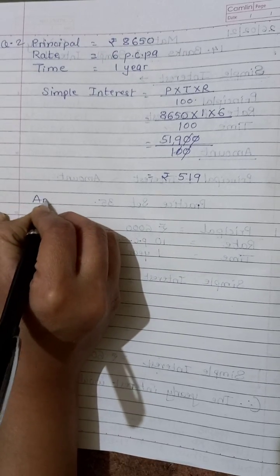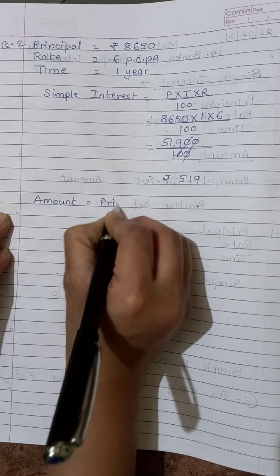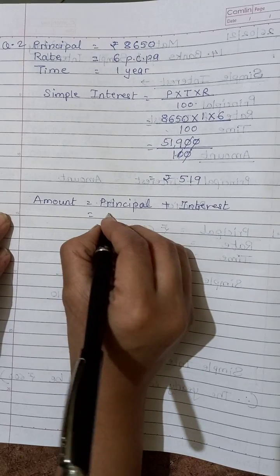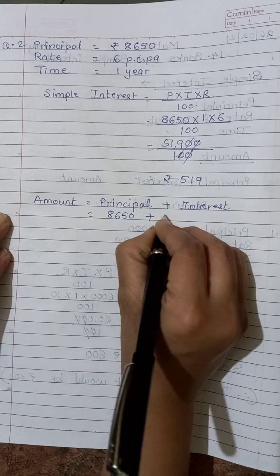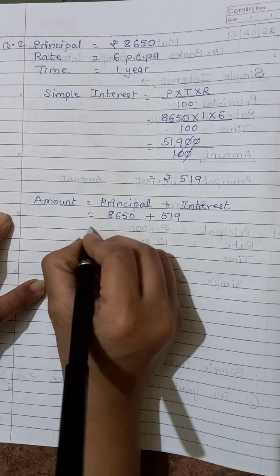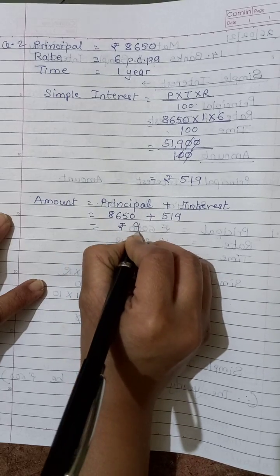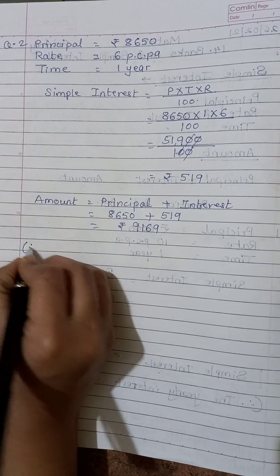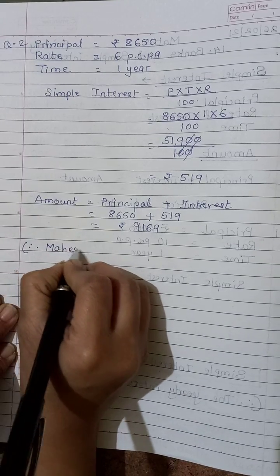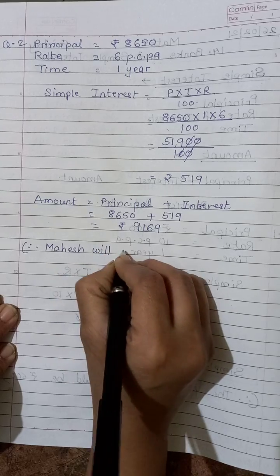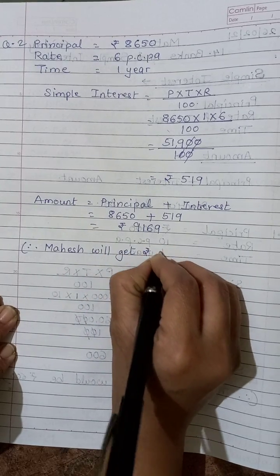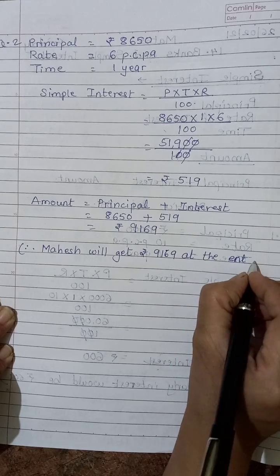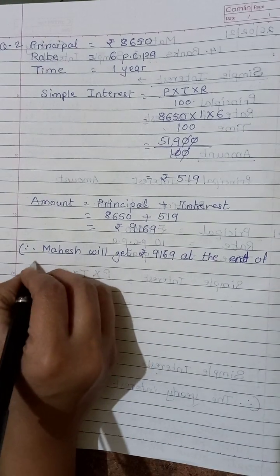Now we have to calculate the amount. So amount is equal to principal plus interest. So principal is 8650 plus interest is 519. So our answer is rupees 9169. Okay, now we will write down the statement. Therefore, Mahesh will get rupees 9169 at the end of the year.